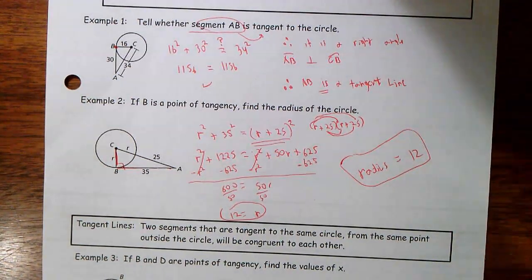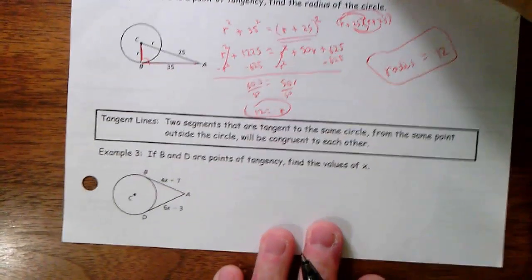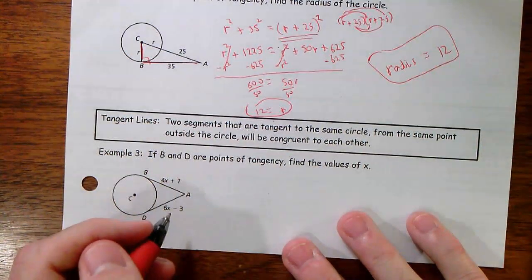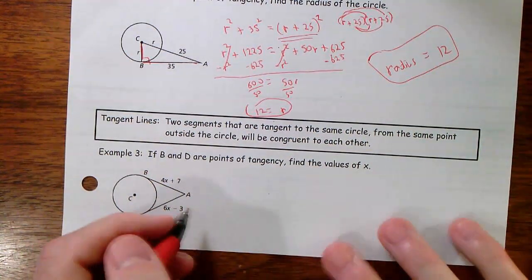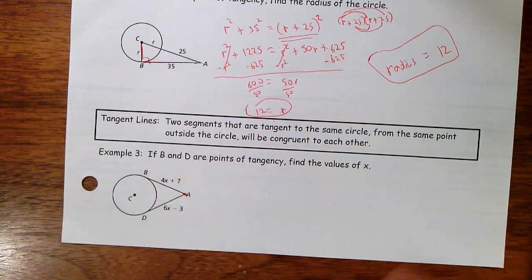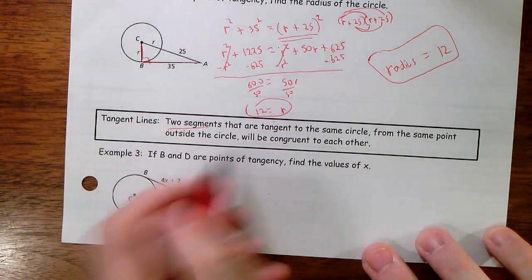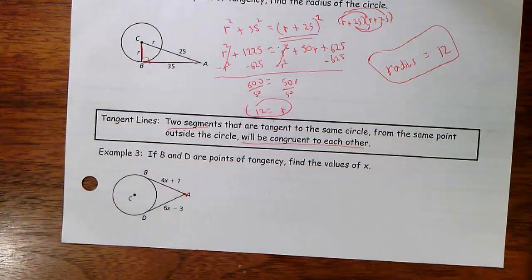We only have one other new thing today, and that is when you have a point outside the circle. That would be point A, and we have two segments that are tangent to the same circle from that point. And what we know is that they have to be congruent to each other.